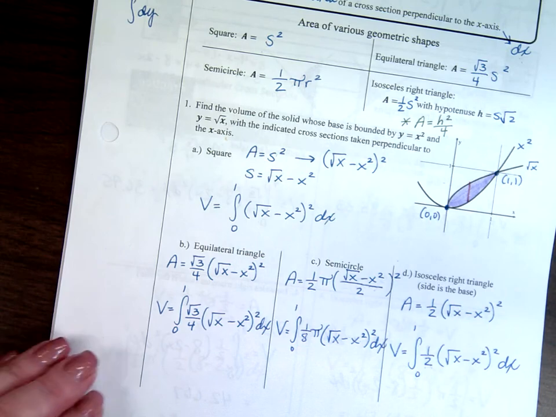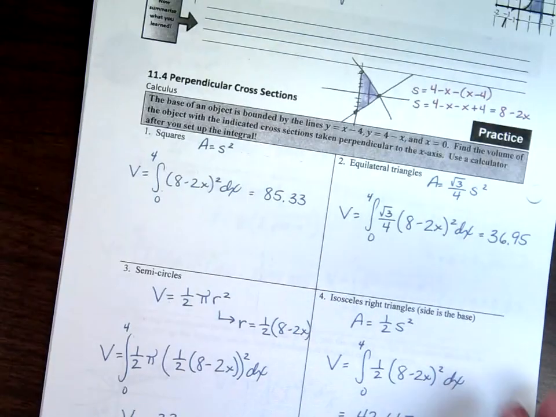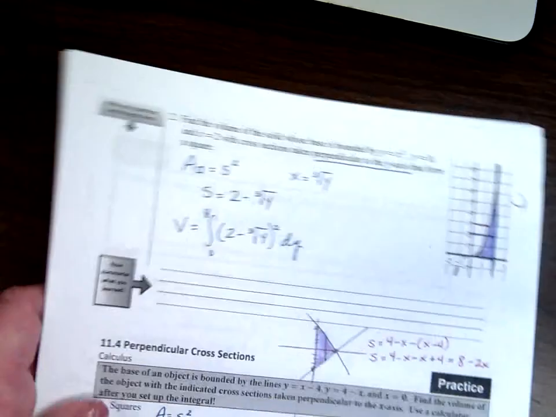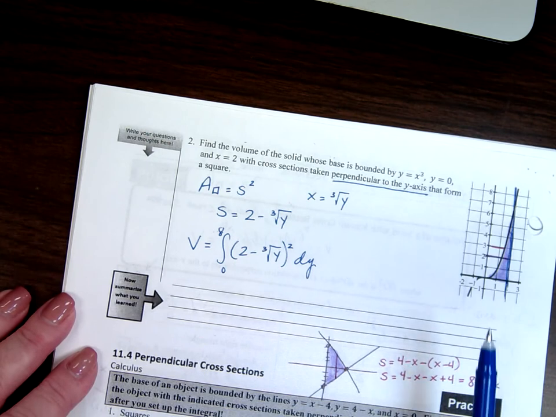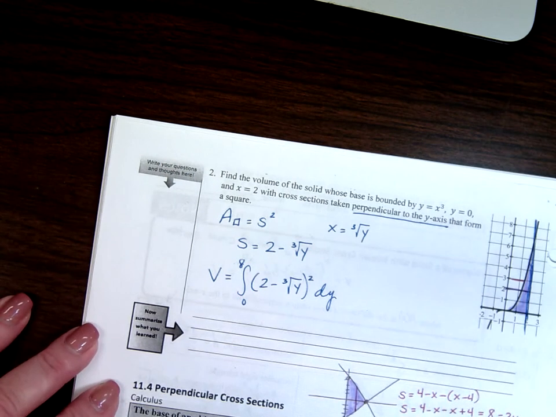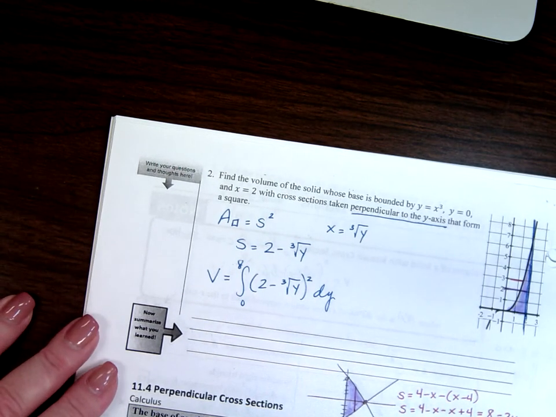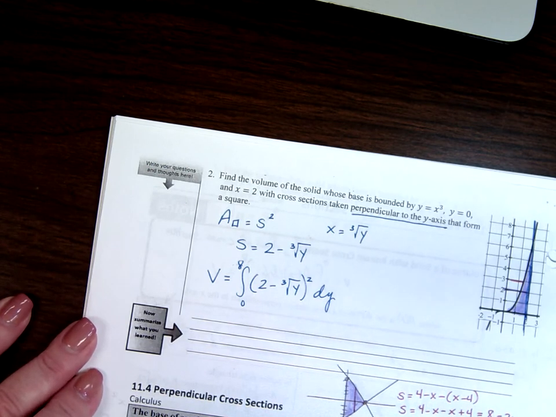Okay. All right. Then he did this example for you. And he says, find the volume of the solid whose base is bounded by x cubed, y equals 0, x is 2, with cross sections taken perpendicular to the y-axis that form a square. Well, the area of a square is side squared. If I'm going around the y-axis, I need it to be x equals. So x equals the cube root of y.